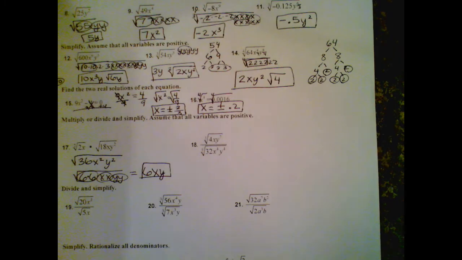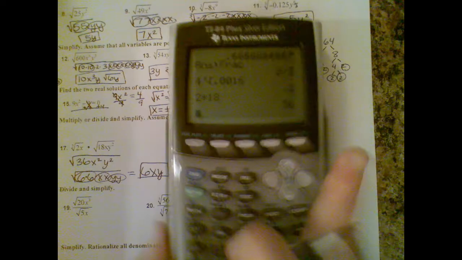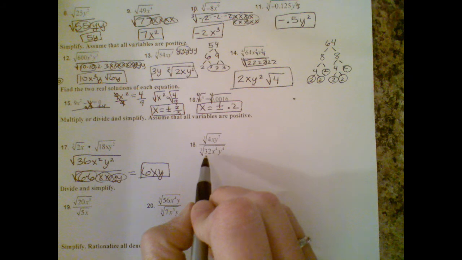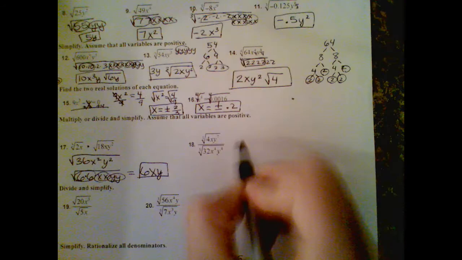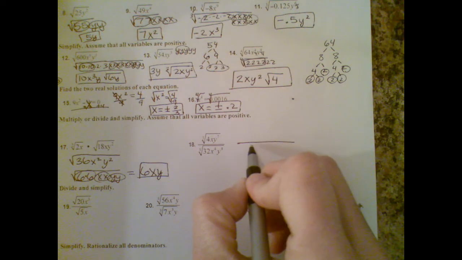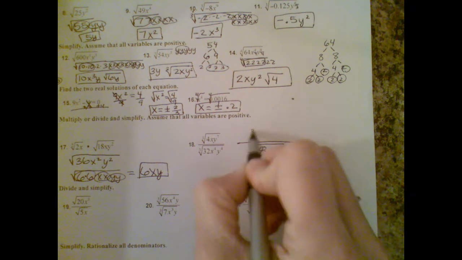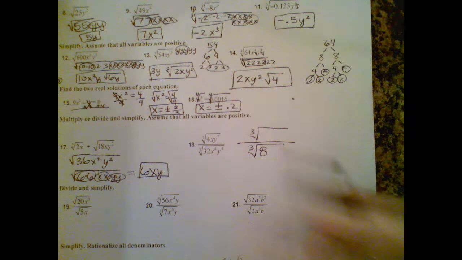Alrighty, now this next one is a division problem. The first thing I would want to check is, does it divide evenly? If we take 32 divided by 4, it divides evenly. Notice the larger number is in the denominator. When we make our fraction, our larger number needs to be in the denominator, so our 8 is on bottom. You can put 1 on top or you don't need it.